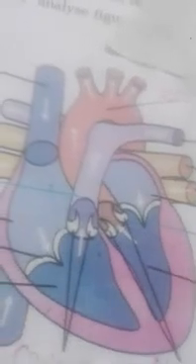Then the left side is filled with oxygenated blood, meaning more oxygen is present. The pulmonary vein starts from the lungs and carries blood towards the left atrium.